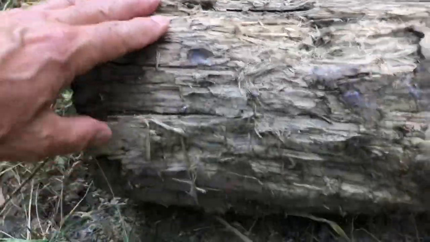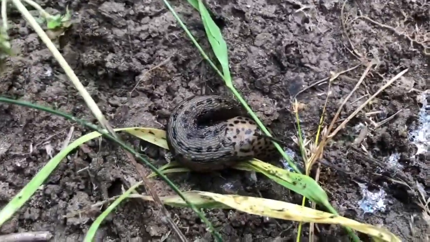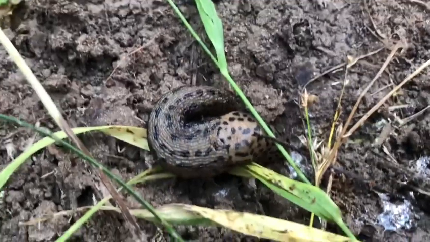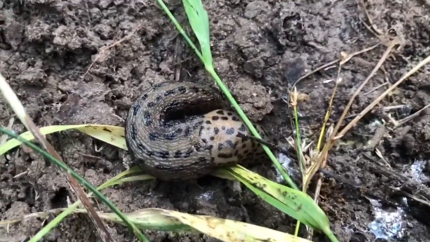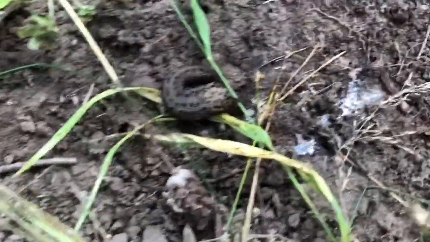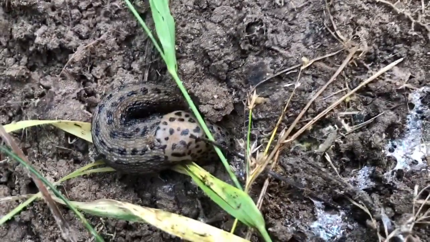I wonder what's under this one. Oh, look at that. Yummy, yummy, yummy. Great big leopard slug. A leopard slug is an animal that really likes to live in a damp, cool place, just like a log would provide. So here's another one on top of the log, and here are some other slugs.